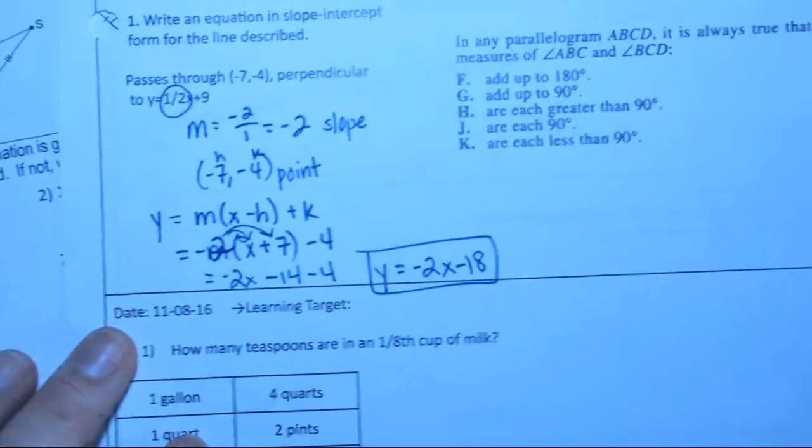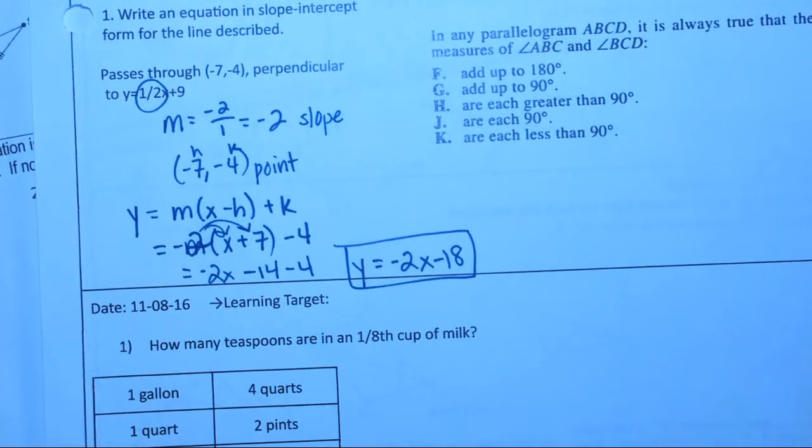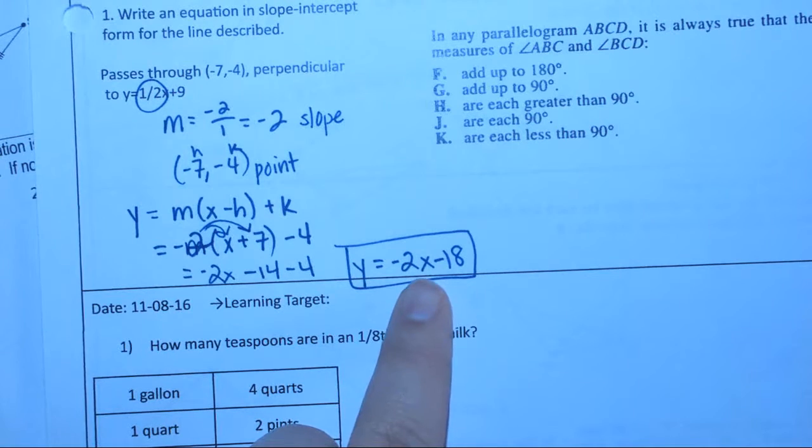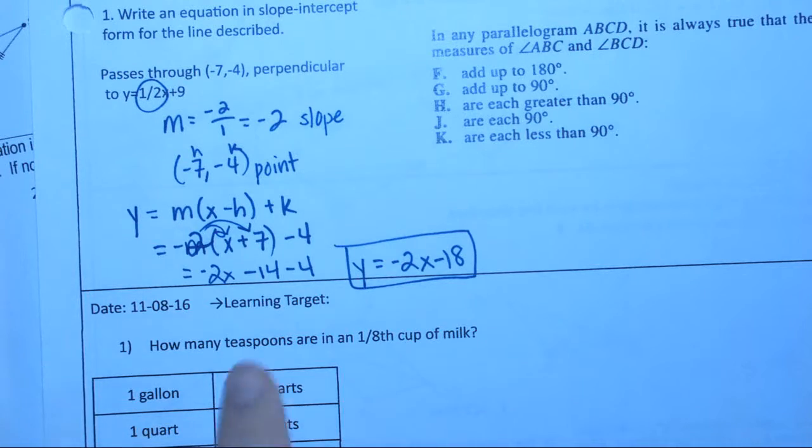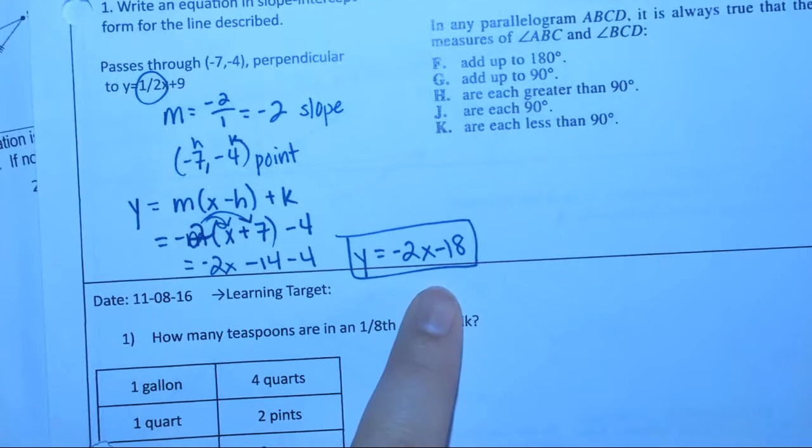That one is a good problem, because we're still struggling with parallel and perpendicular. But more so we're struggling with writing the equation of a line. I know it said to write it in slope-intercept, but our last step in point slope is actually putting it back in slope-intercept.